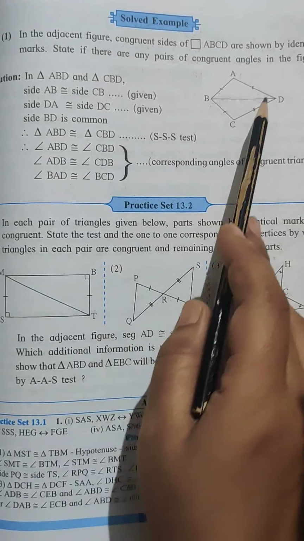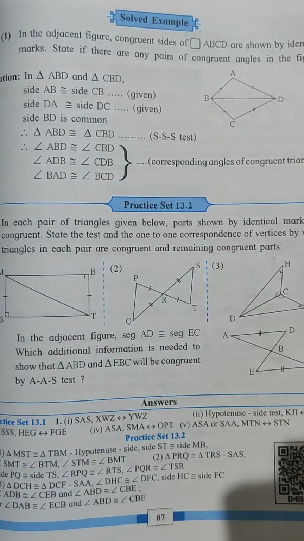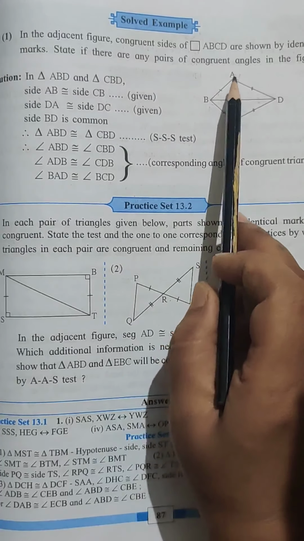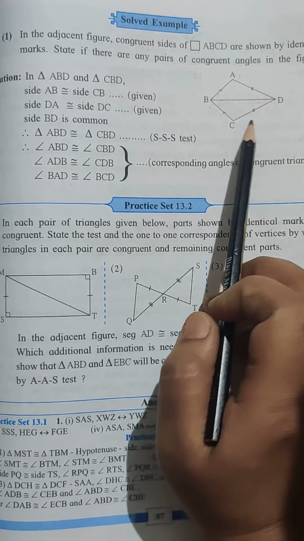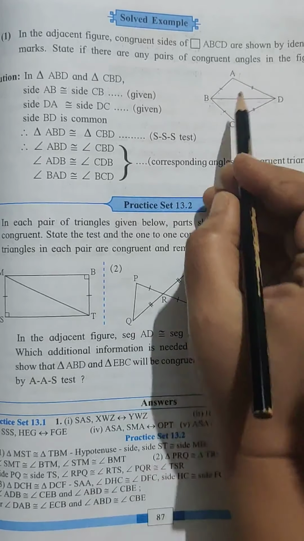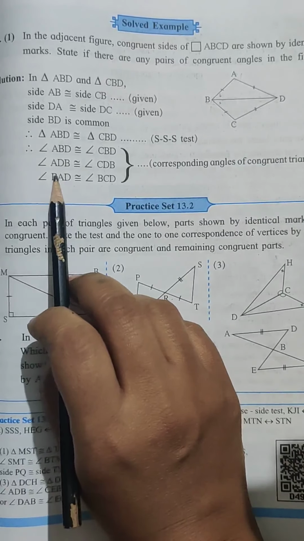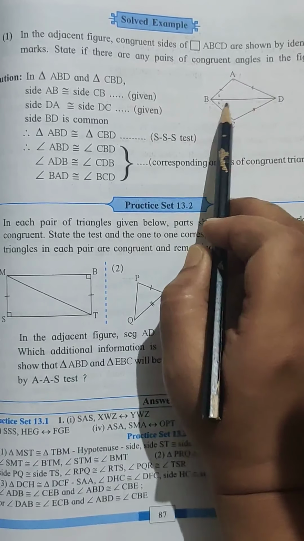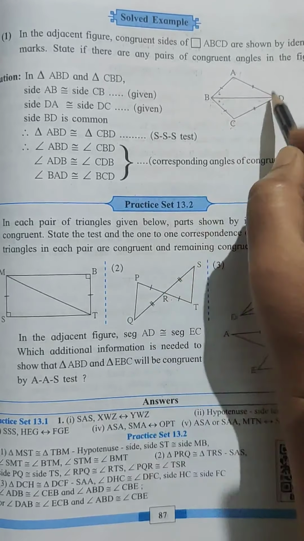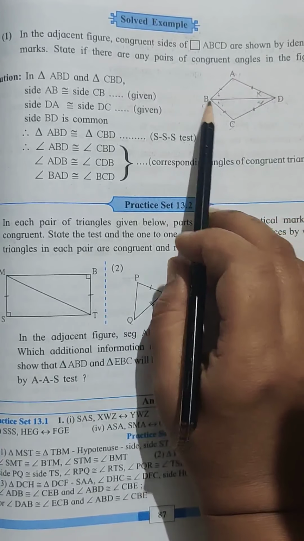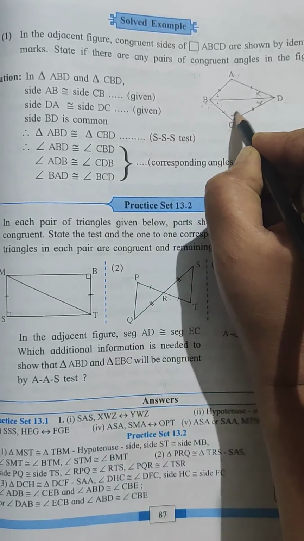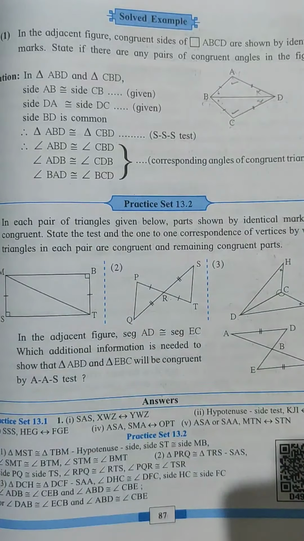Now once the sides are congruent, what are the remaining parts? The remaining are the three angles. So we can write angle ABD congruent to angle CBD. That means these two angles are congruent. Next is ADB congruent to CDB. That means these two are also congruent. And remaining BAD congruent to BCD. These two angles are also congruent.